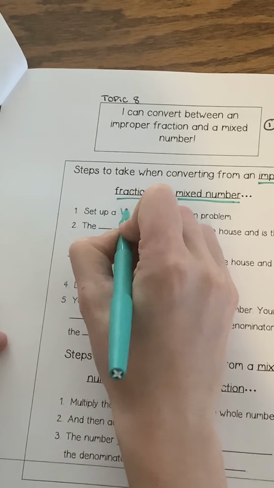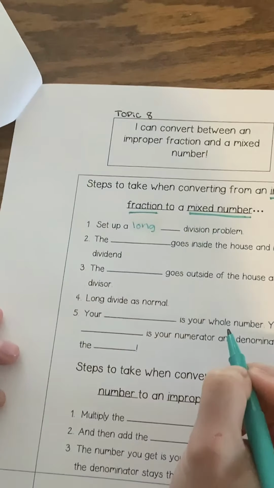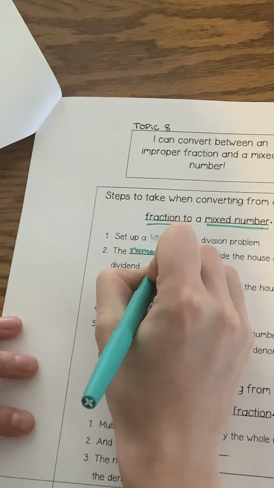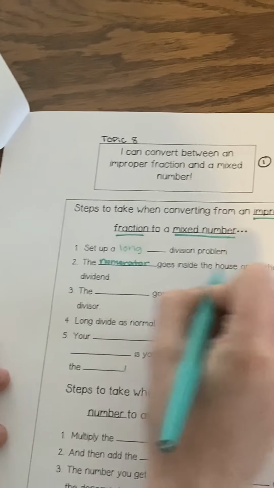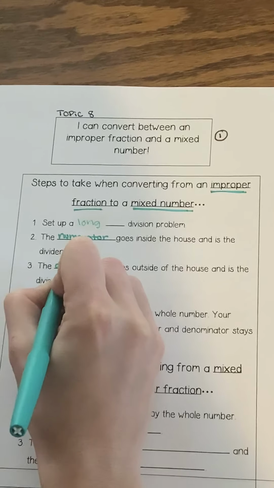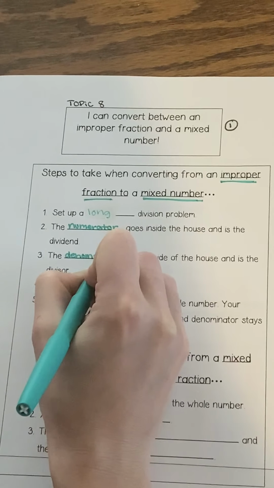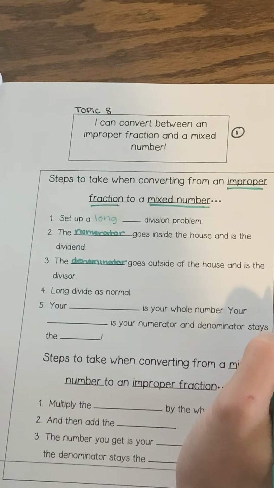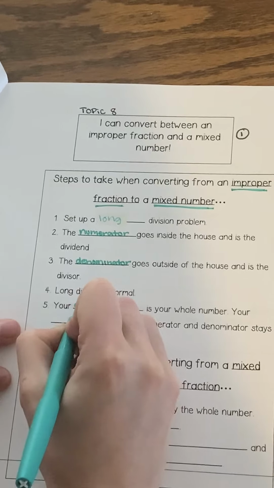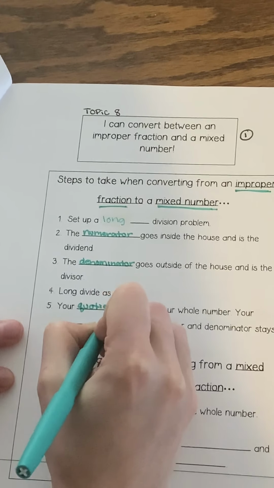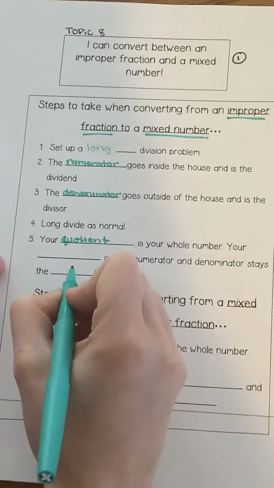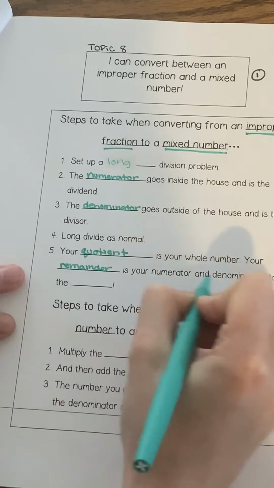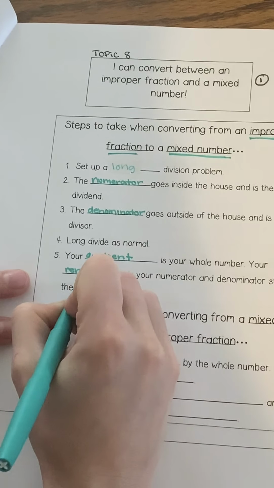The first thing you do is you set up a long division problem. The numerator goes inside the house and is the dividend, and the denominator goes outside of the house and is the divisor. Then you long divide as normal. Your quotient, which is your answer, is your whole number. Your remainder is your numerator, and your denominator always stays the same.